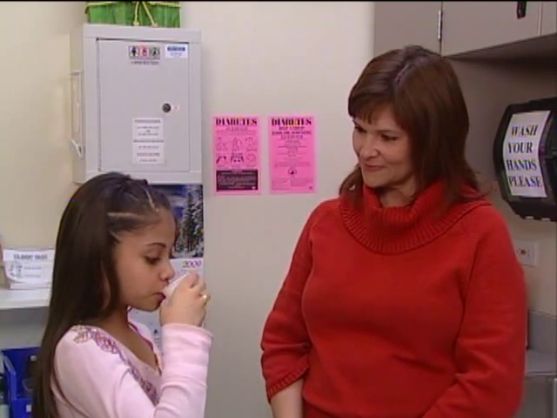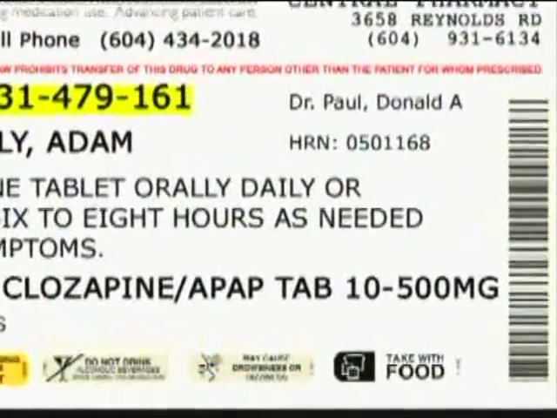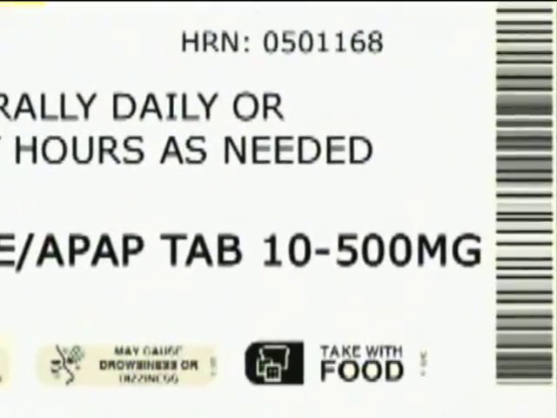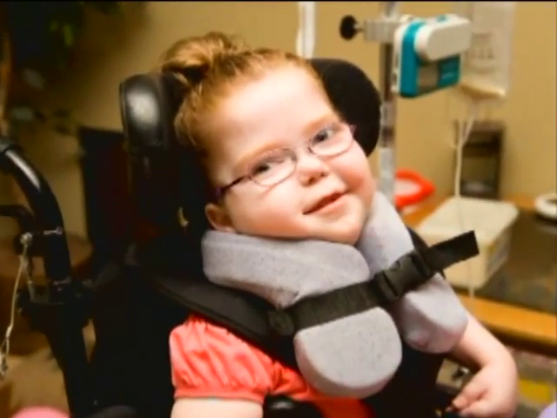Water is the best choice since juice or milk might interact with some medications. Be sure to follow label instructions to determine whether medication should be taken with food. Sometimes children gag and have trouble taking tablets.